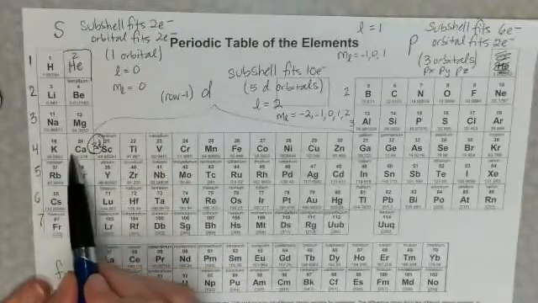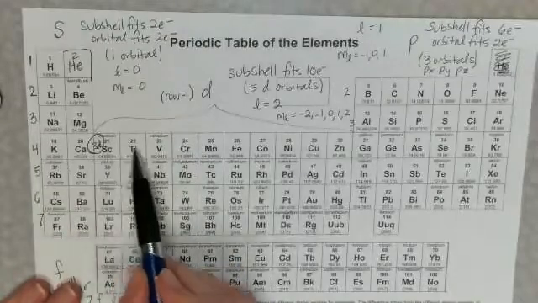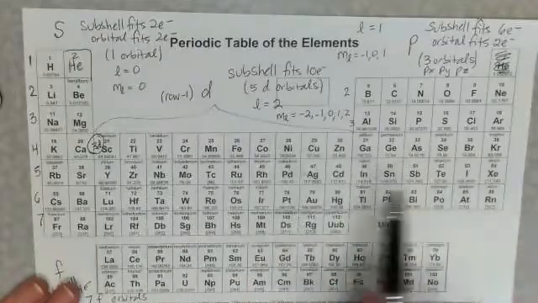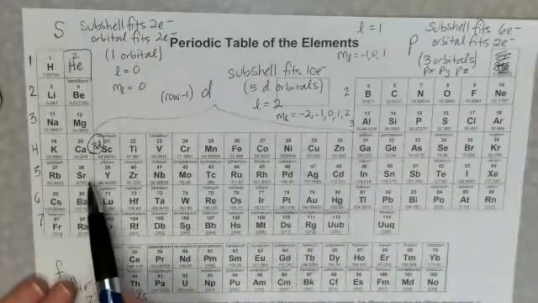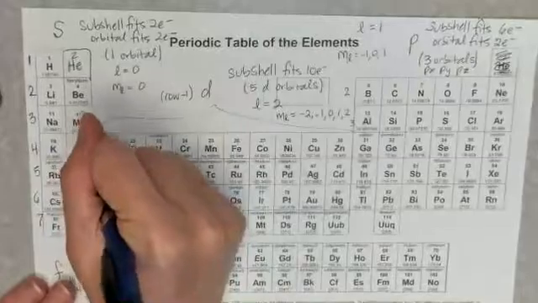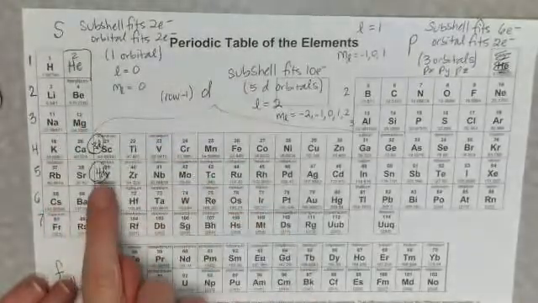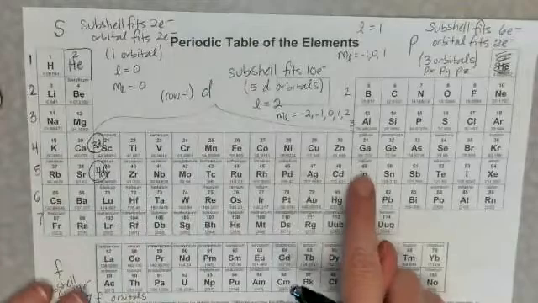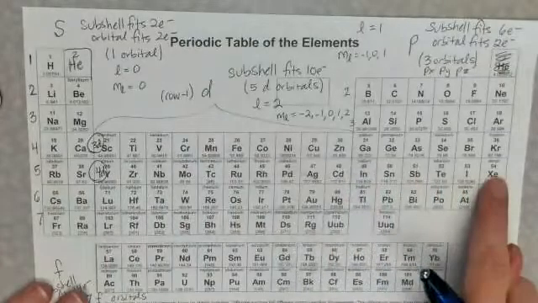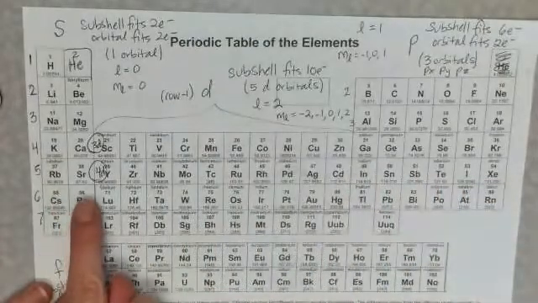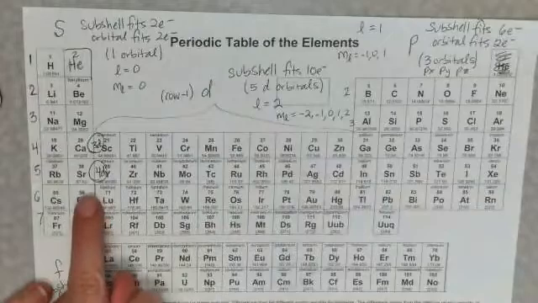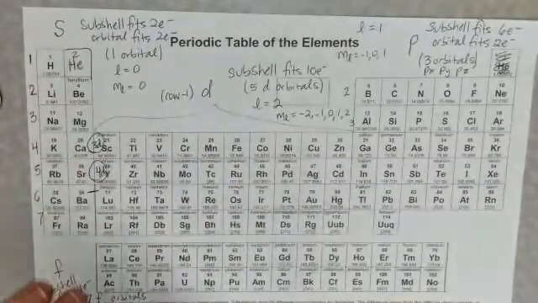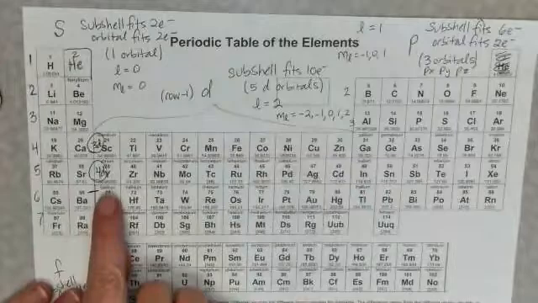So the filling is 4s fills at 2, 3d fills at 10, go back to normal counting, 4p fills at 6, 5s fills at 2, yttrium would start the 4d subshell. There's my 4d, cadmium is the end of that, 4d10. Then indium, go back to normal, 5p fills at 6, and then we get our 6s2. And then what you notice here between barium and lutetium, we have a little gap in atomic number. We went from 56 to 71.